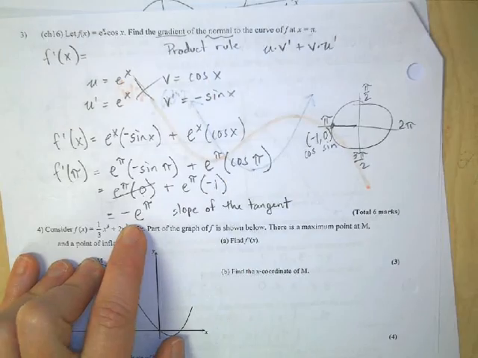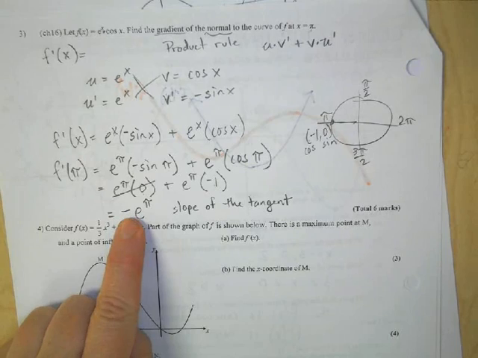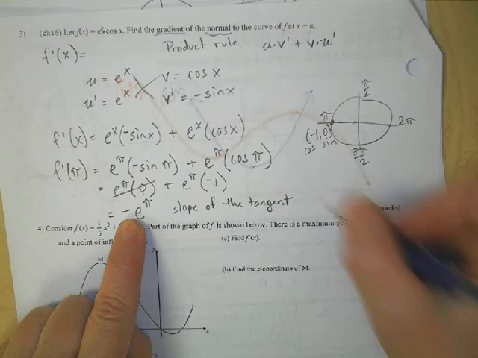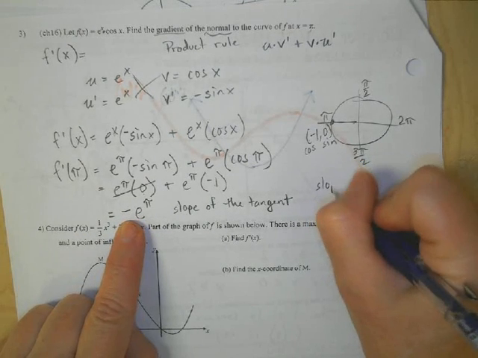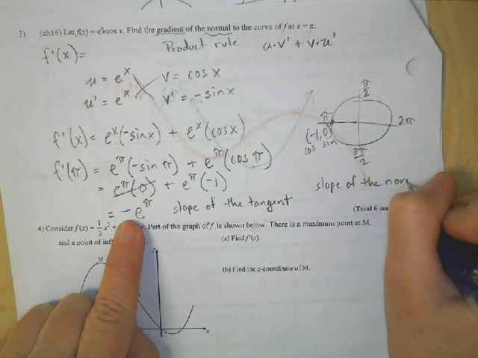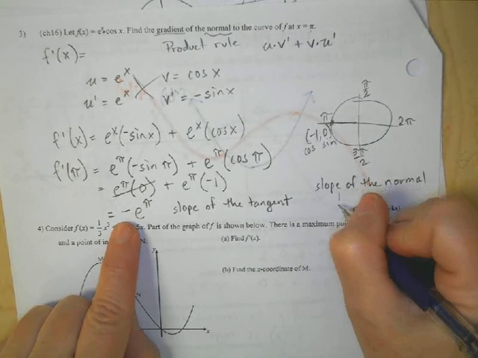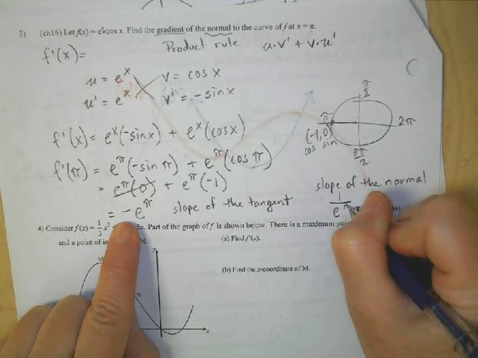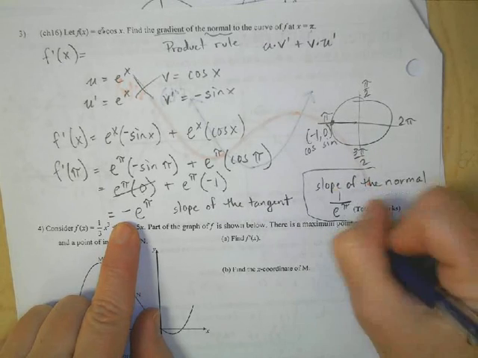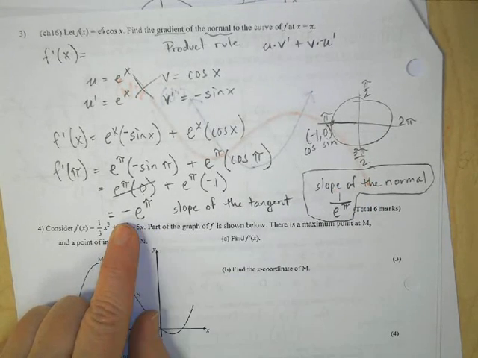The slope of the normal is the negative reciprocal, the opposite reciprocal of this. So the slope of the normal would be, the opposites would be positive 1 over e to the pi. There it is, because I have to do the opposite reciprocal of that. There's problem 3.